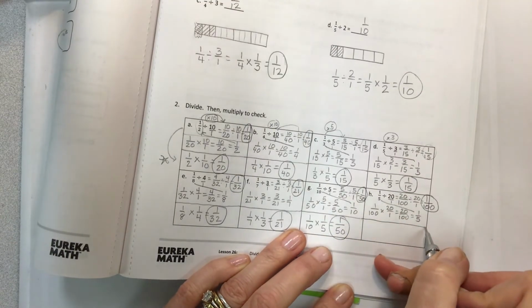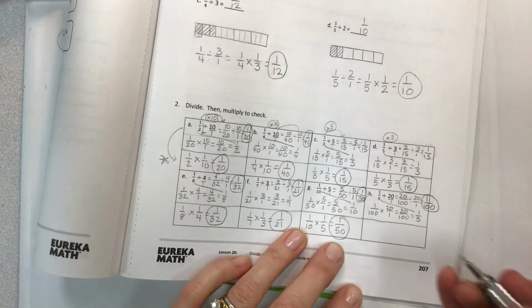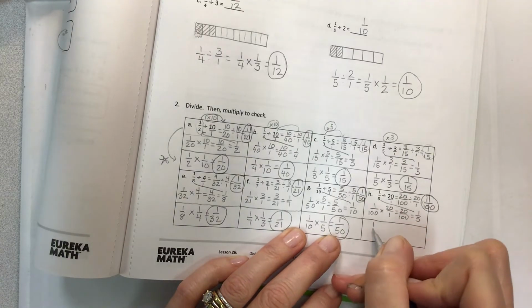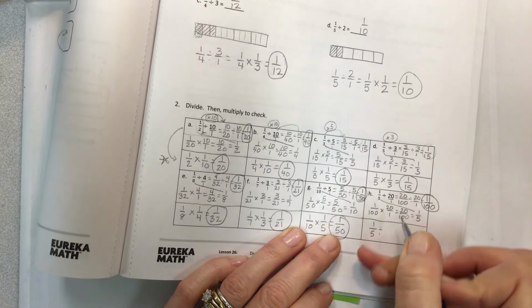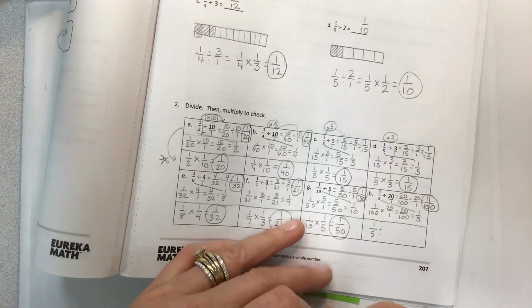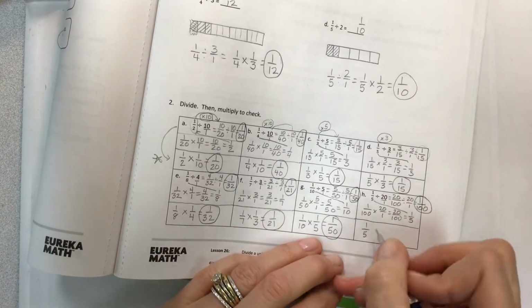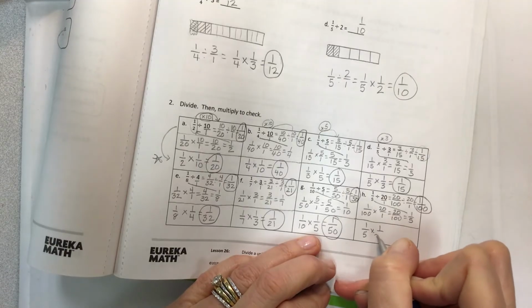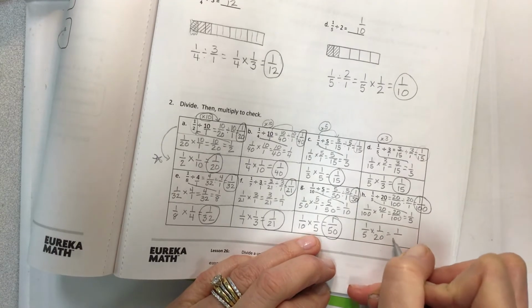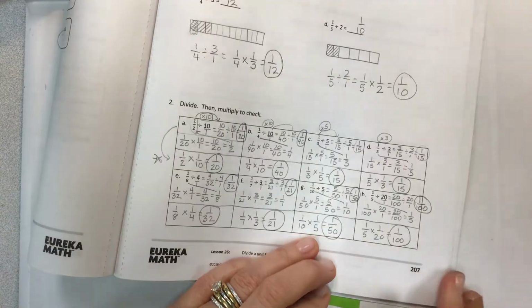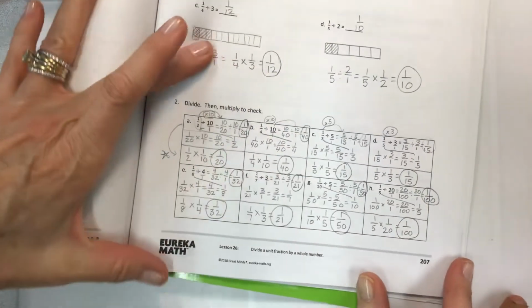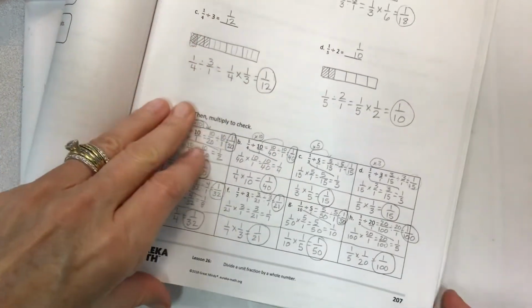So there is all what the book says to do. Divide, then multiply to check. And here's what I'm saying. If you have 1/5 and you're dividing by 20 over 1, multiply by the reciprocal and have an easier time with it. 1/20th and get 1/100th like that. Sorry it's crooked, but I didn't have to change my iPad.